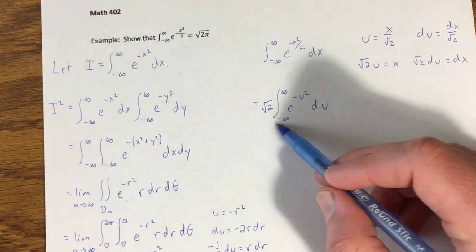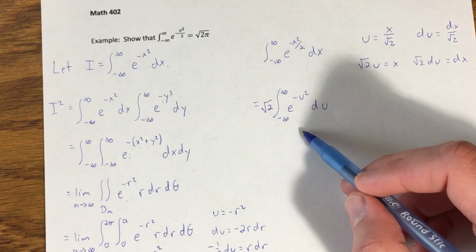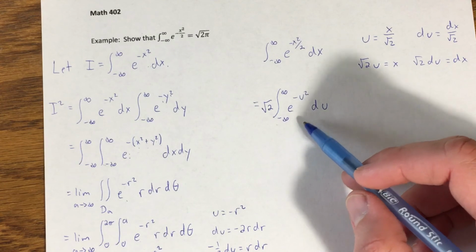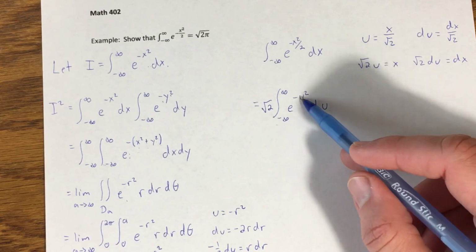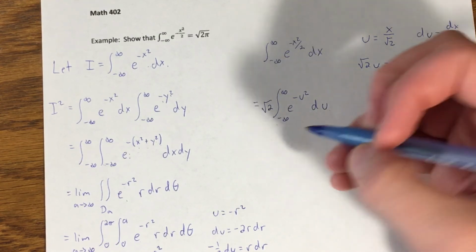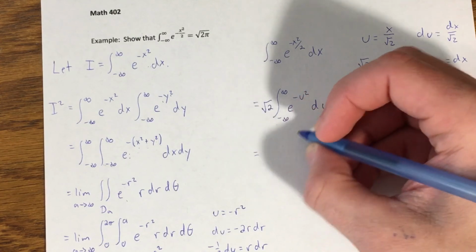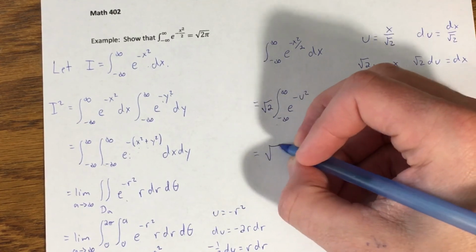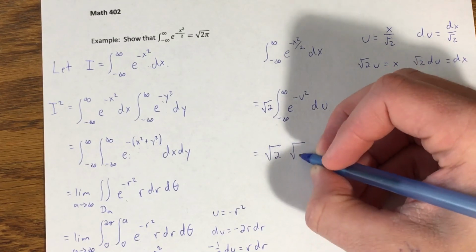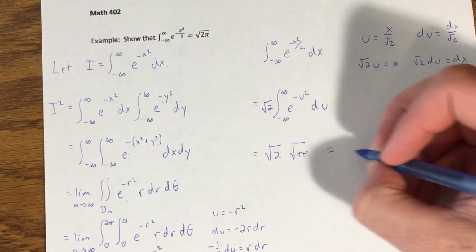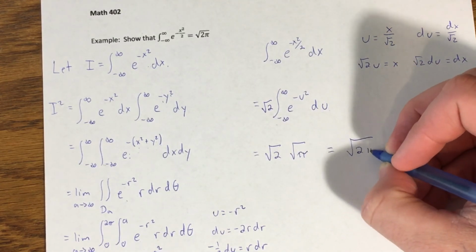This integral we just figured out was equal to the square root of pi. Change of label, I have u's instead of x's, but that doesn't, like we said, make any real impact in how we evaluate it. So this becomes the square root of 2 times what we now know is the square root of pi. Putting those together, this comes out to the square root of 2 pi.